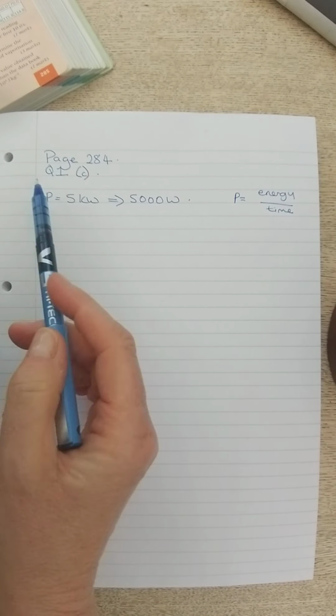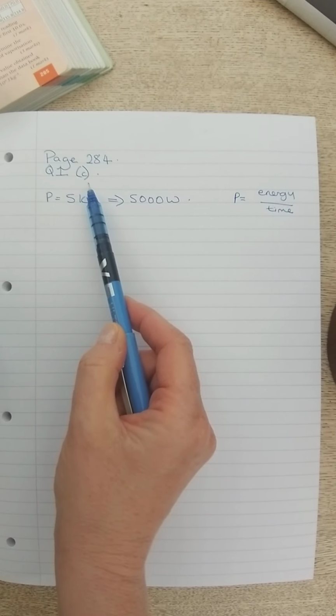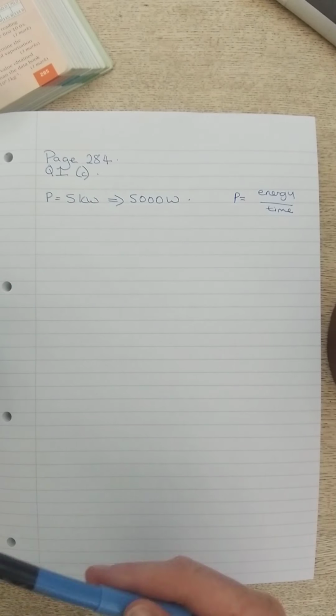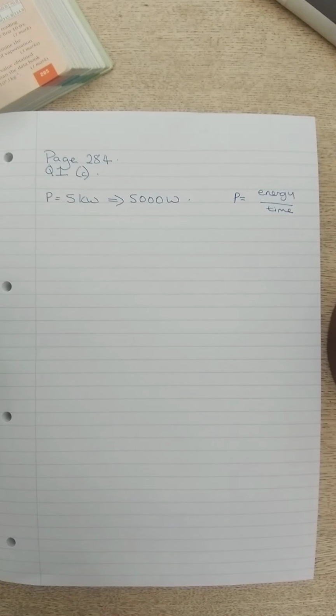Okay, so we're going to go through the answer to question 1, part C, from page 284. And this is a flow rate question. And in this case, it's a flow rate of water through a shower. And by flow rate, what they'll generally be looking for is the mass of the substance, in this case water, per second. So remember, a rate of anything is something per second.